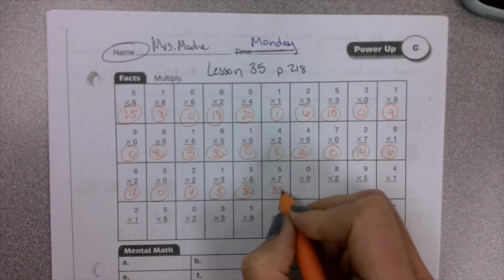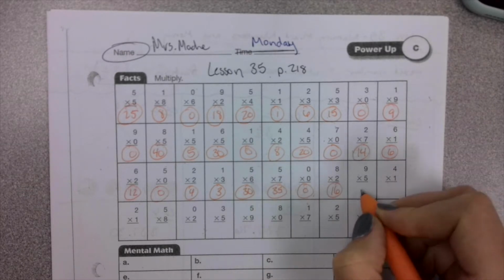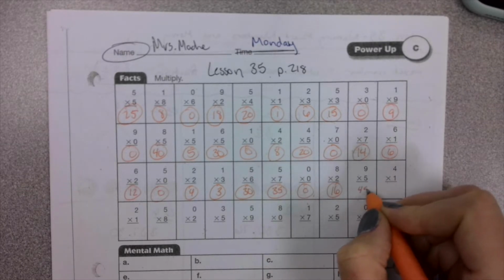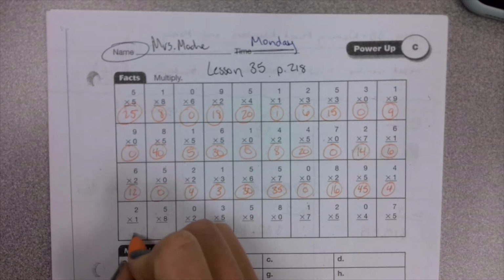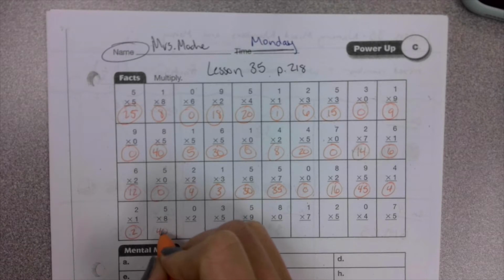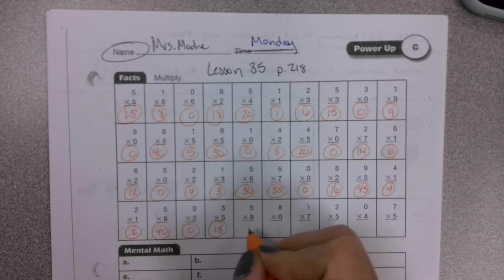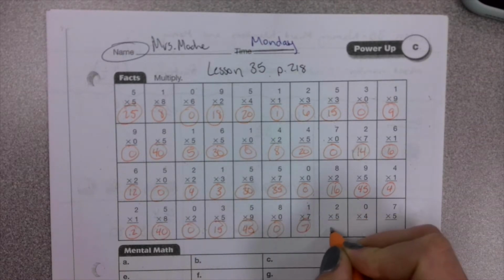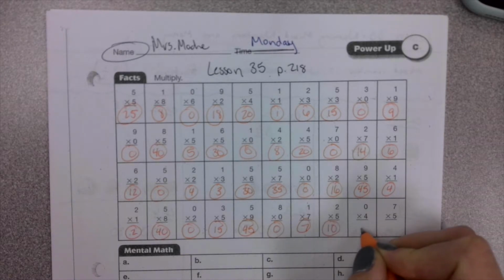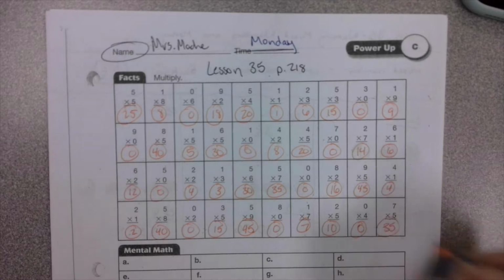5 times 7 is 35. 0 times 0 is 0. 8 times 2 is 16. 9 times 5 is 45. 4 times 1 is 4. 2 times 1 is 2. 5 times 8 is 40. 0 times 2 is 0. 3 times 5 is 15. 5 times 9 is 45. 0 times 8 is 0. 7 times 1 is 7. 2 times 5 is 10. 0 times 4 is 0. 7 times 5 is 35.